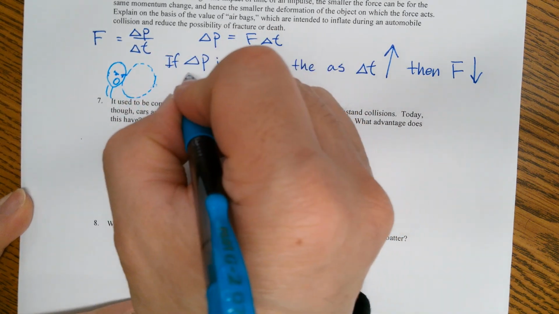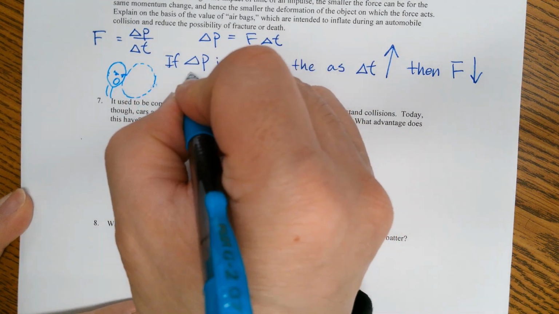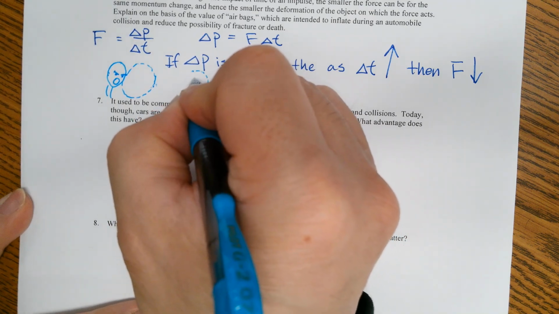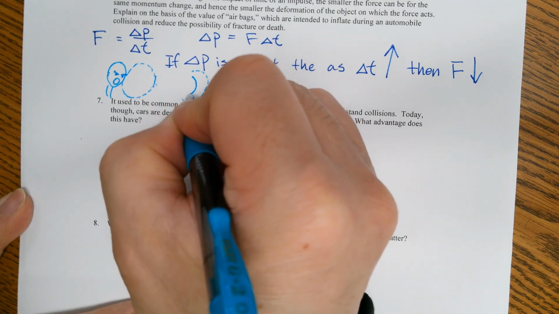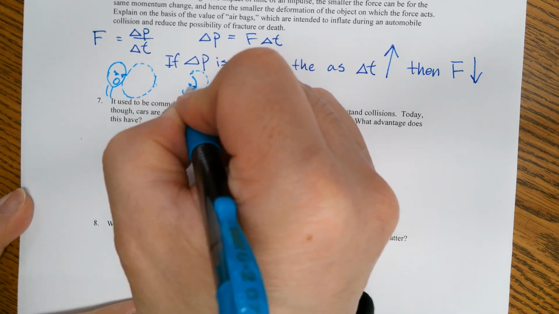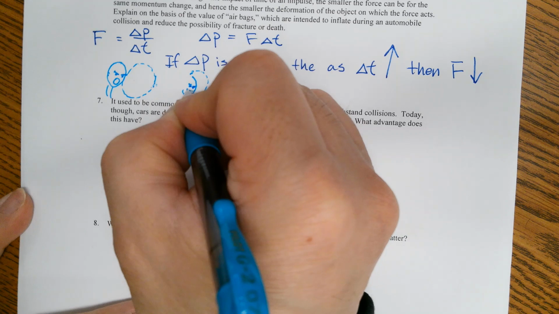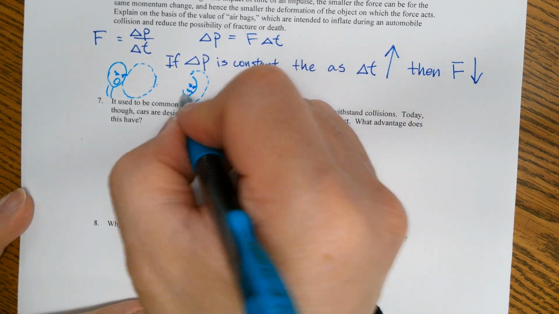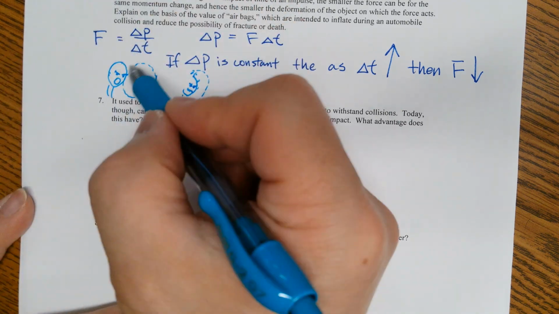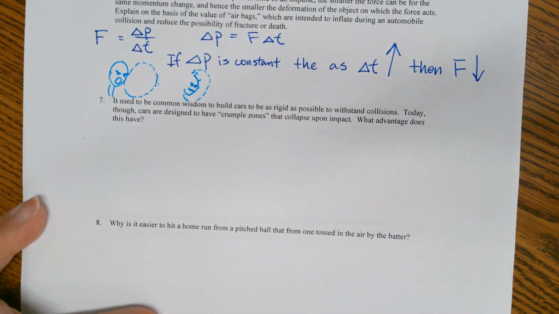It gives more time to come to rest because now the face is implanted in here. So it takes longer to slow this face down to a stop rather than a hard surface like a dashboard.